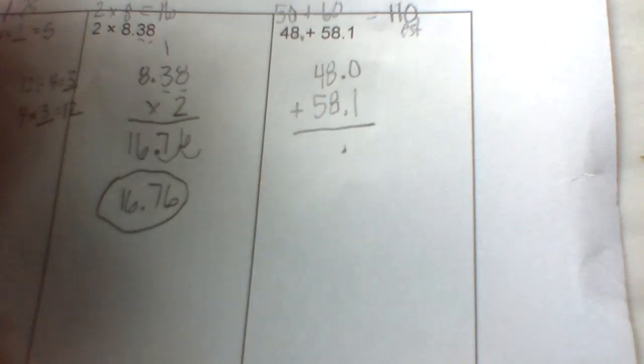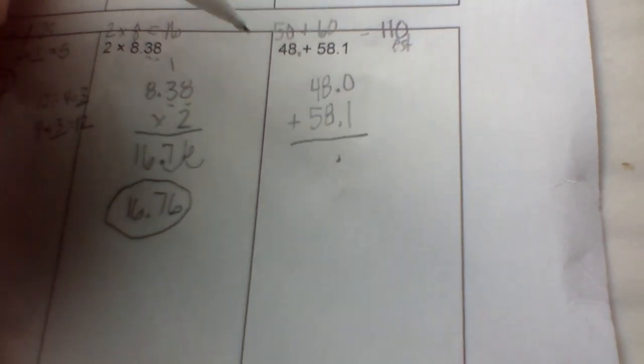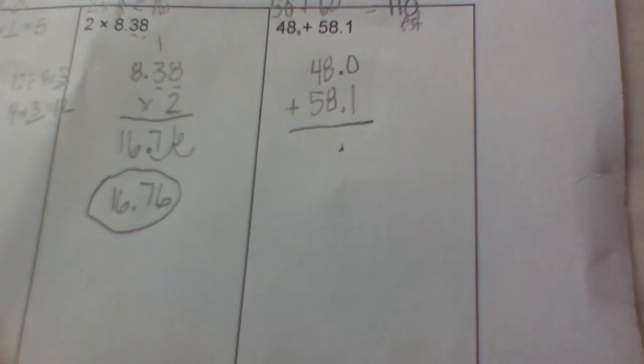That's my estimate. Now, when we add and subtract, if we made a good estimate, we should be a lot closer to our estimate because these are more exact. All right, so let's get to adding. We're always going to start on the right. Remember, division is the only one that starts on the left. That's that weirdo.